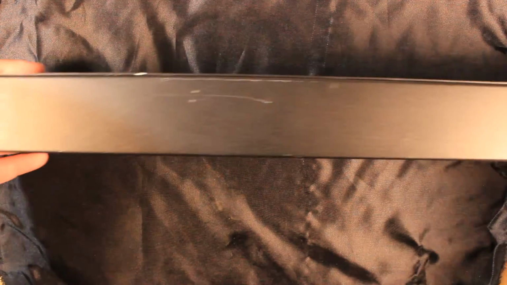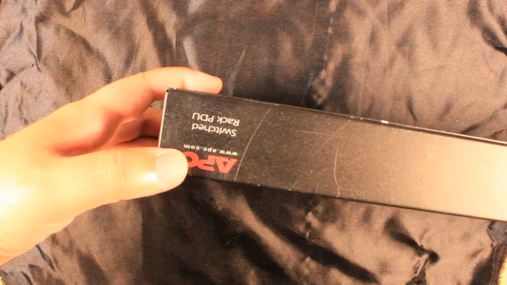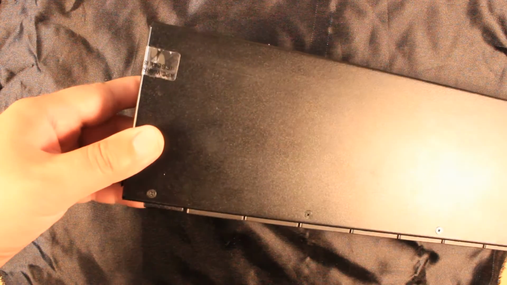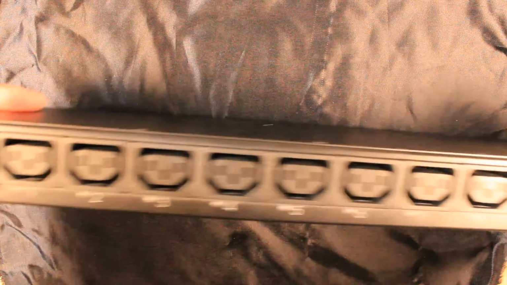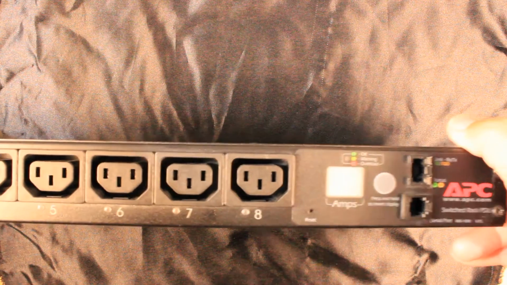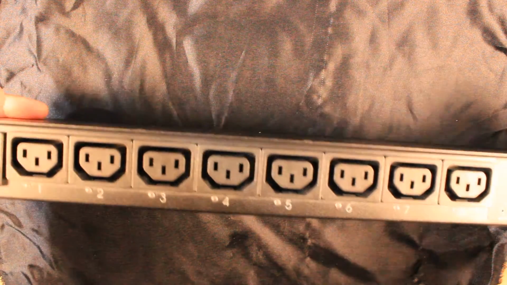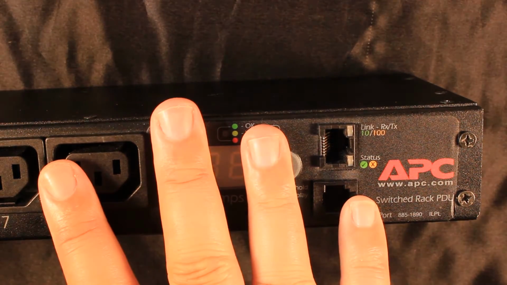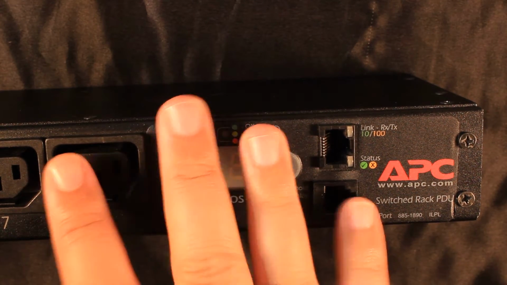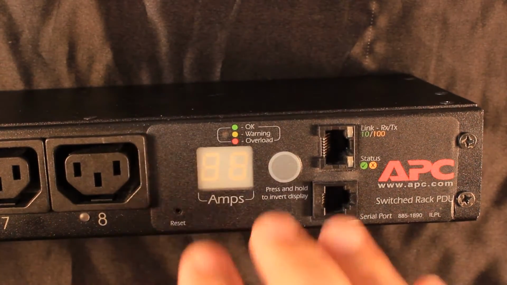There is absolutely nothing on the back side except a nice APC logo, and on the top side there is also absolutely nothing. So all the fun is on the front side. This sums up the quick overview of what the hardware is doing.